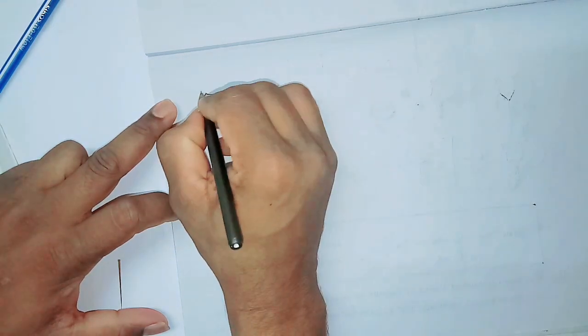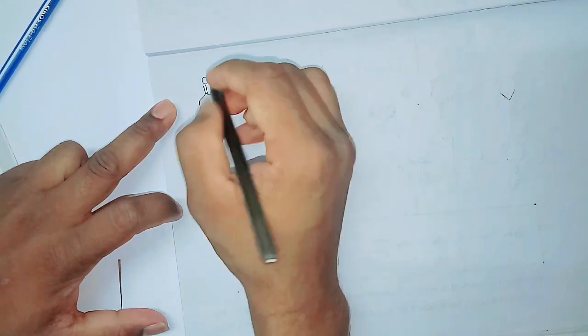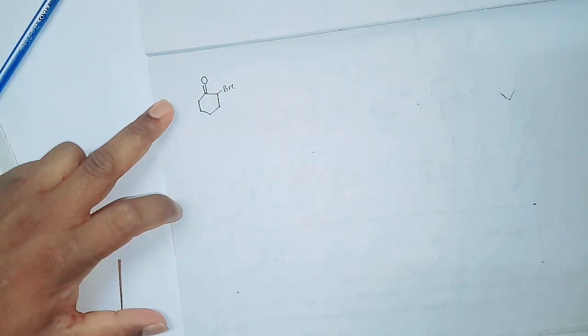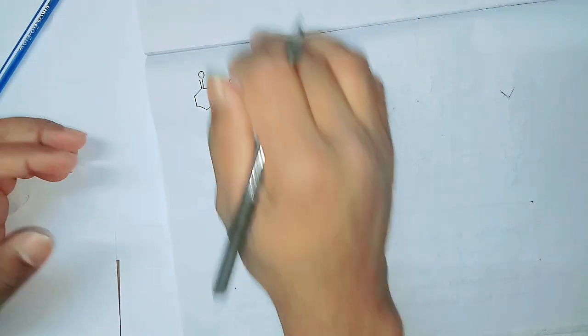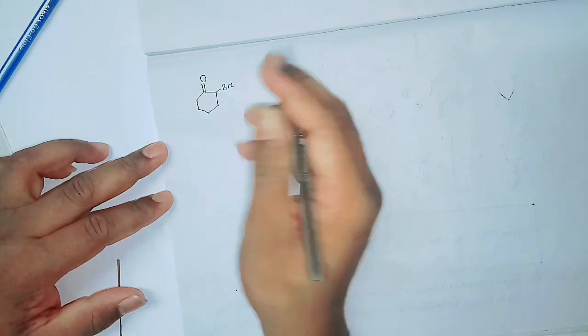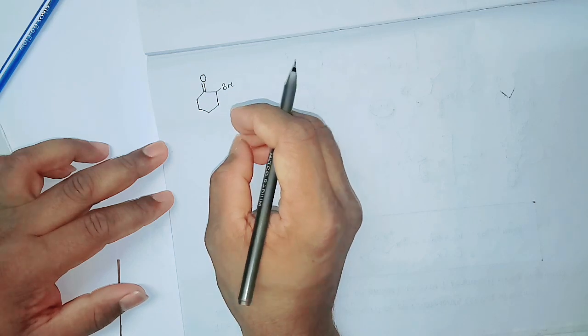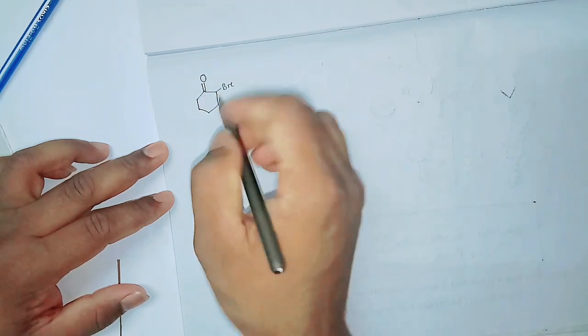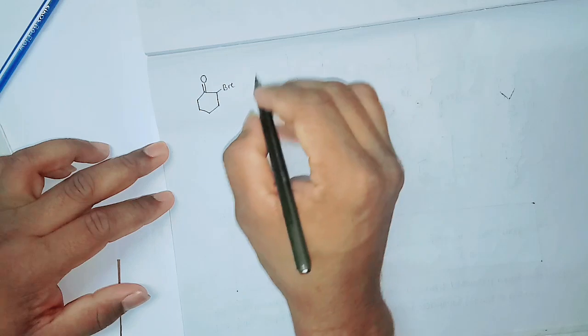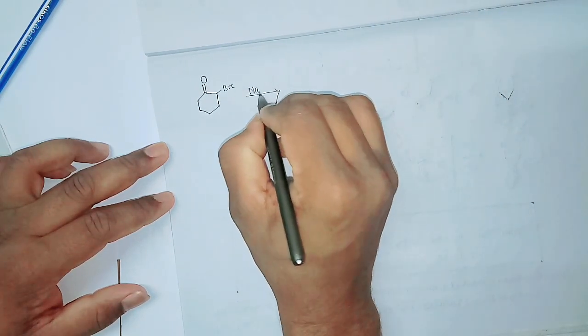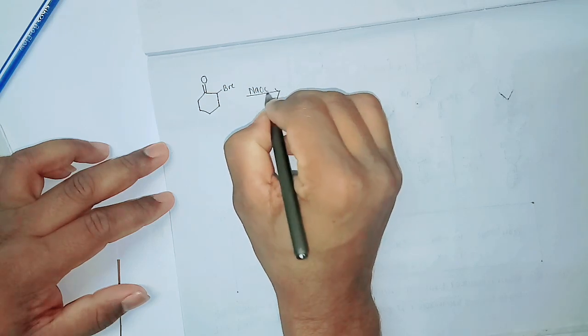This is an alpha haloketone in the presence of a base catalyst, NaOCH3.